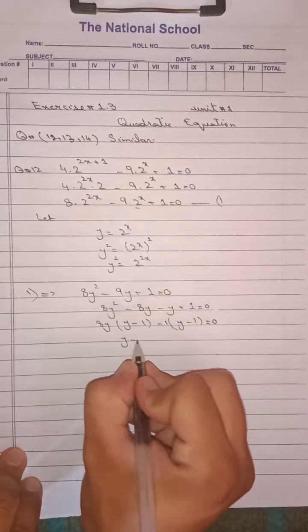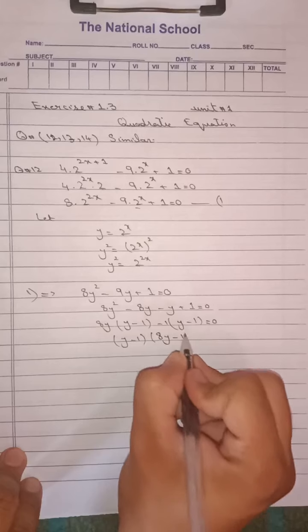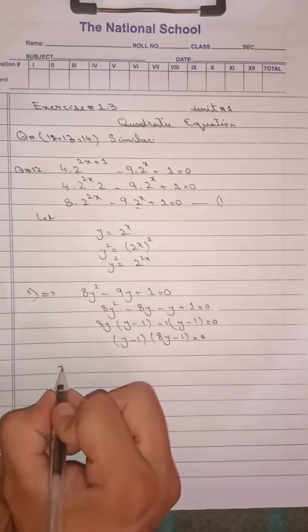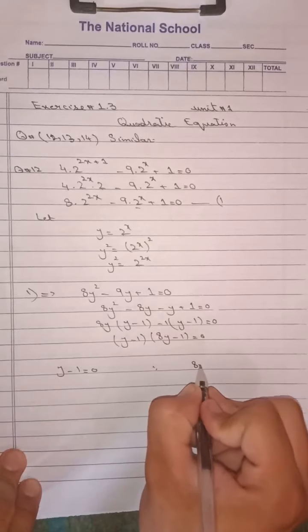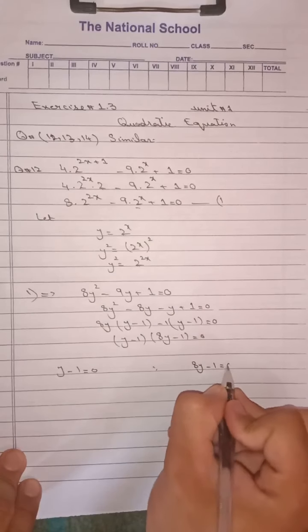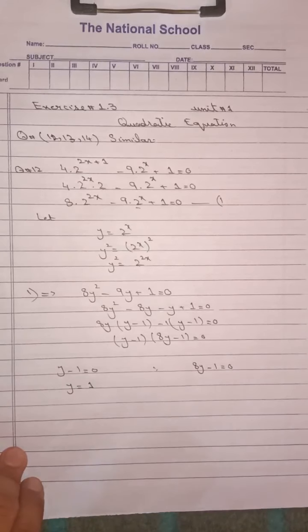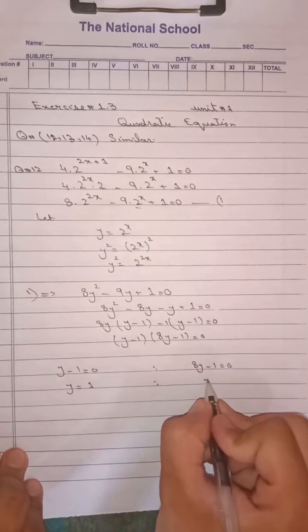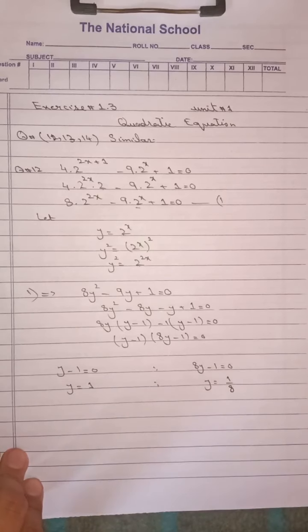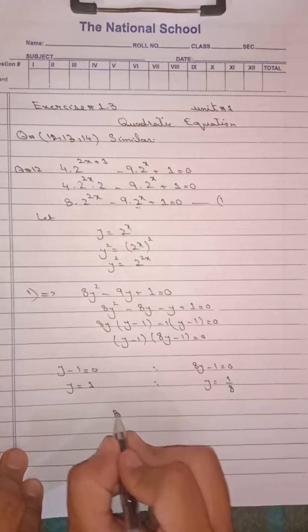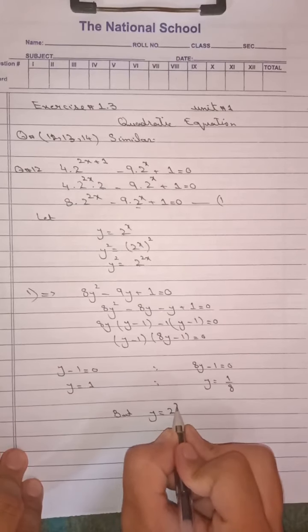Y minus 1 common, 8y minus 1. Two possible solutions, y minus 1 equal to 0 and 8y minus 1 equal to 0. Here we have y equal to 1 and here y equal to 1 by 8, but y was equal to 2 power x.